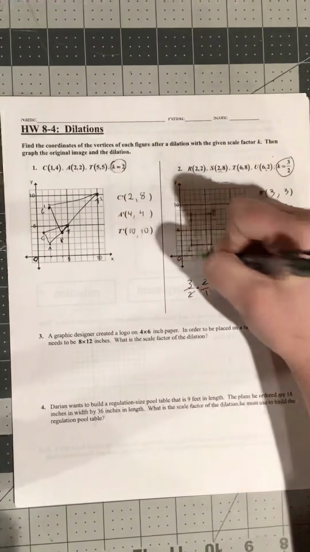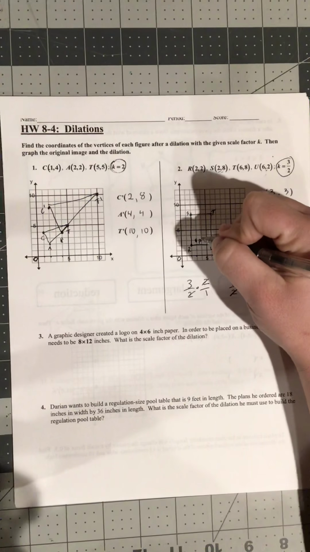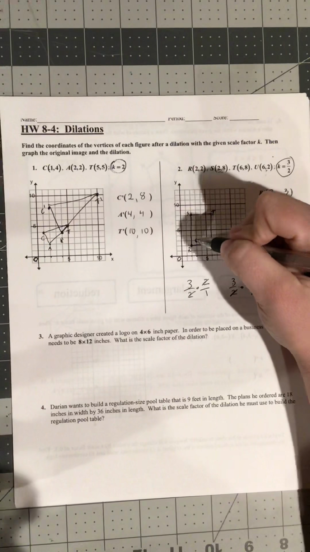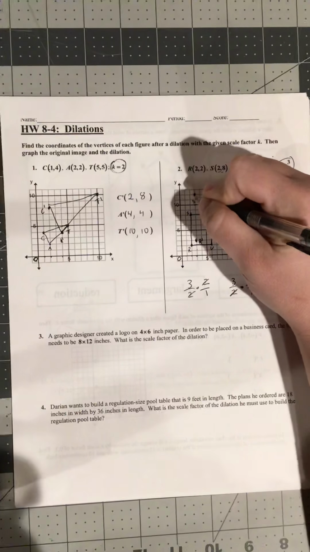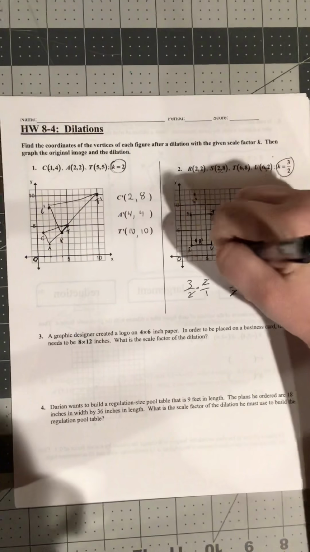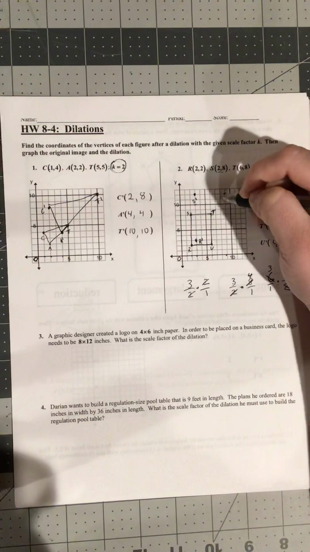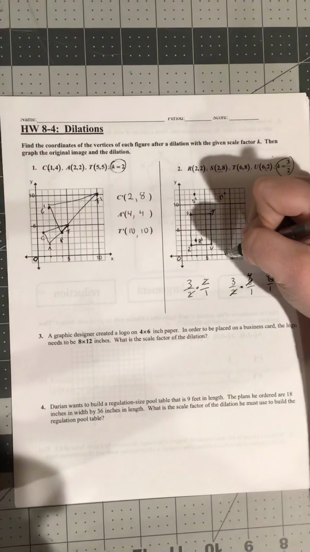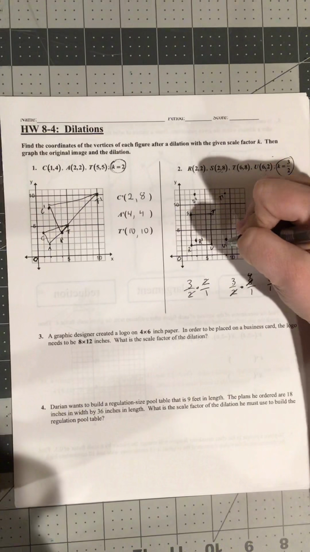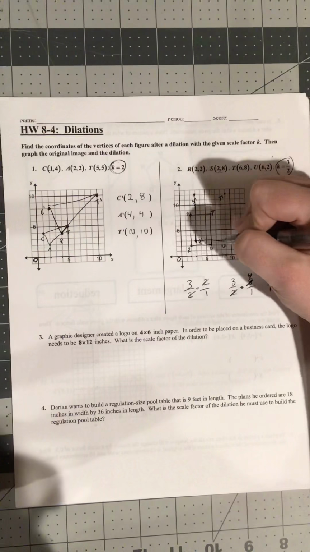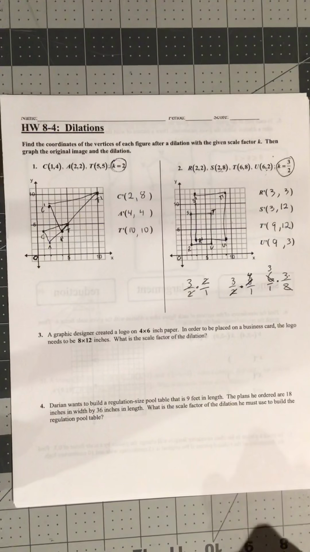So go over to 3 and up to 1, 2, 3. So here's my R prime. It's a cute little R prime. Then we go up to 3 again and up to 12. So that's my S prime. Go over to 9 and go up to 12. And that's my T prime. And go over to U, which is 9, and up to 3, which is U prime. And then fill in my little lines. Look at this. That was so easy, right?